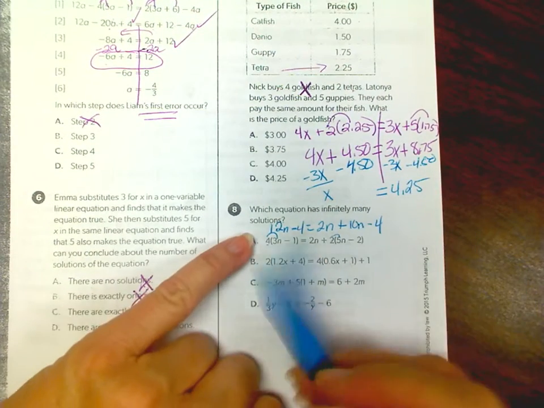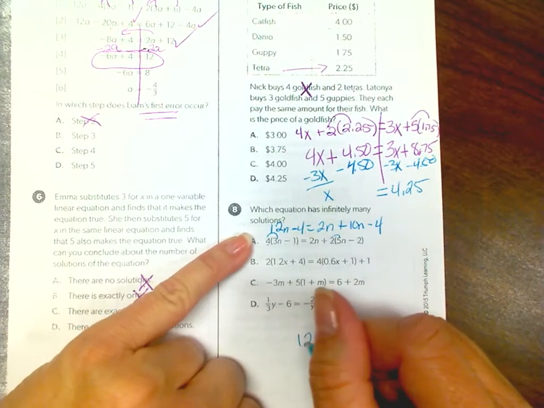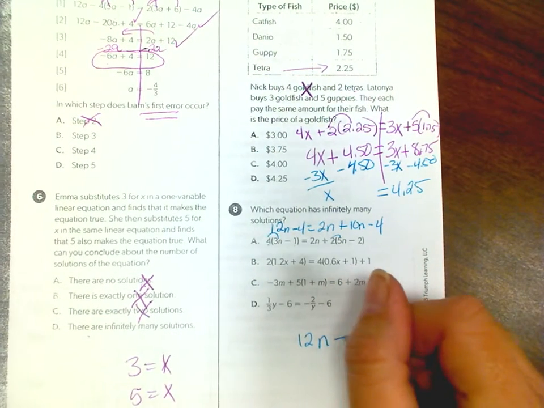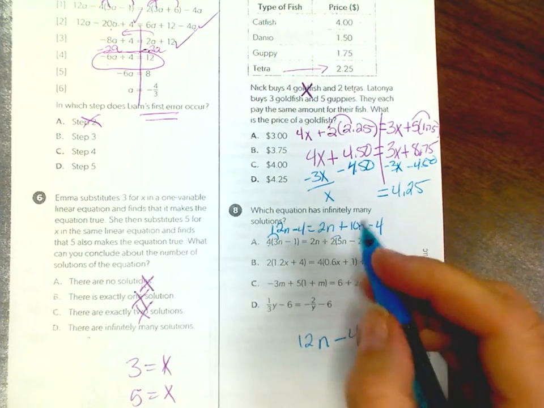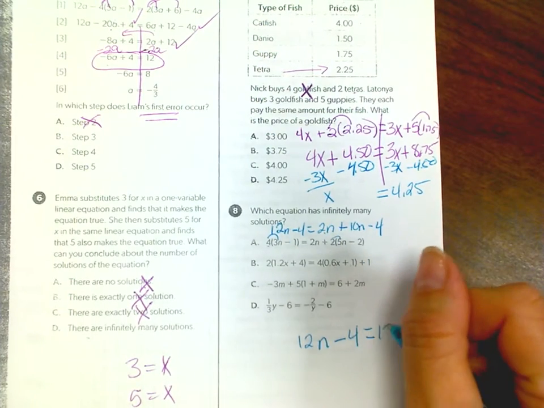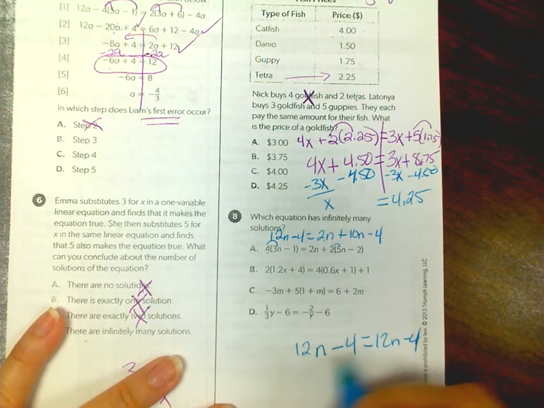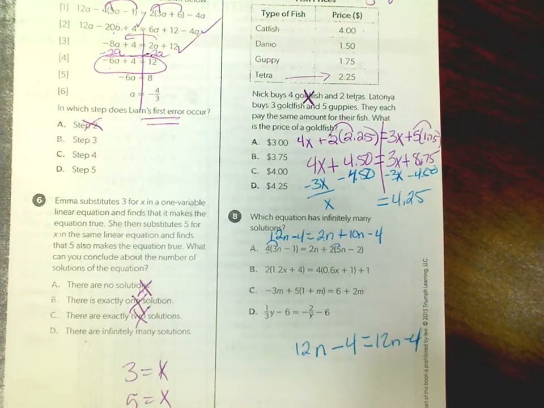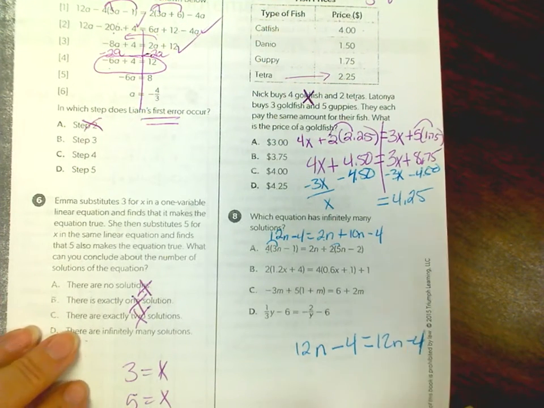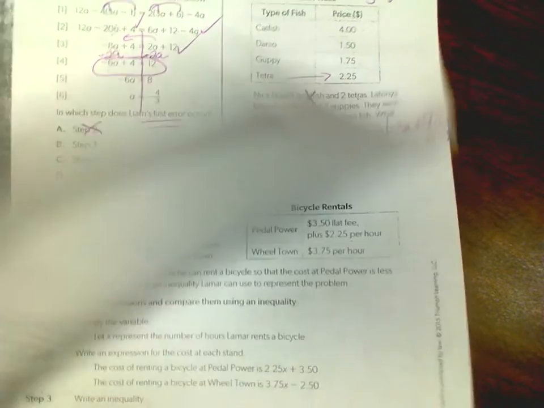So if we simplify that, that would be 12n minus 4 equals 2 plus 10 is 12n minus 4. So because they equal each other, this one will have infinitely many solutions. Your answer is A.